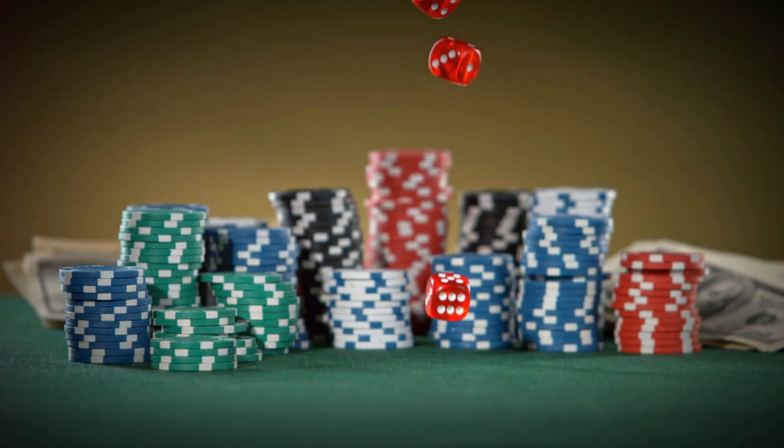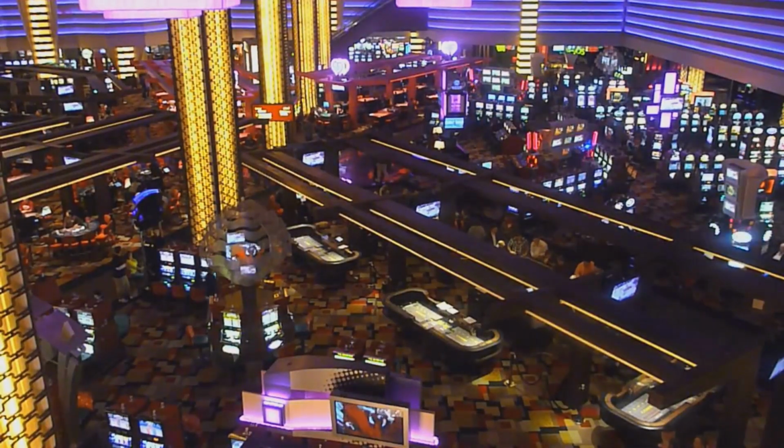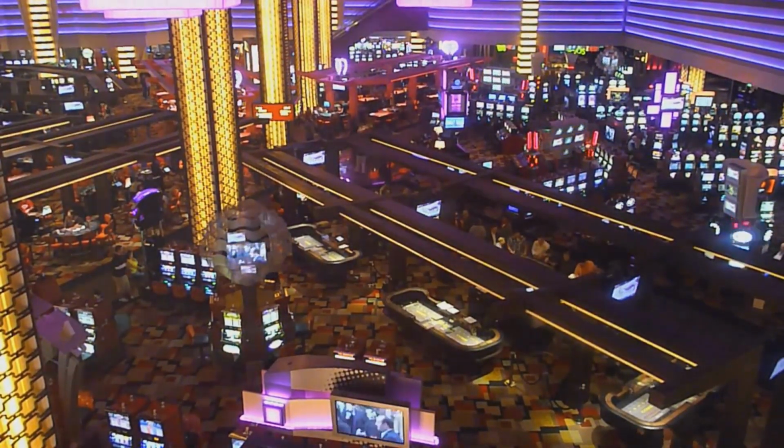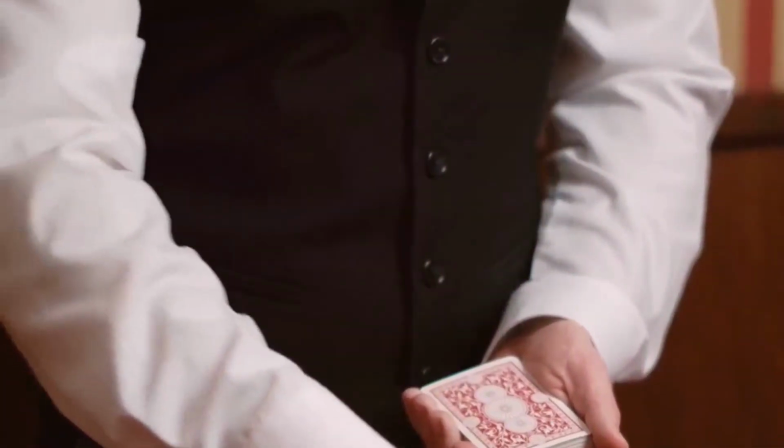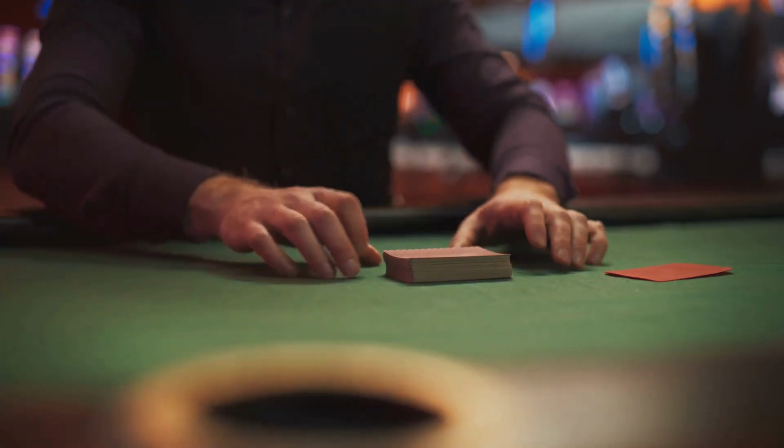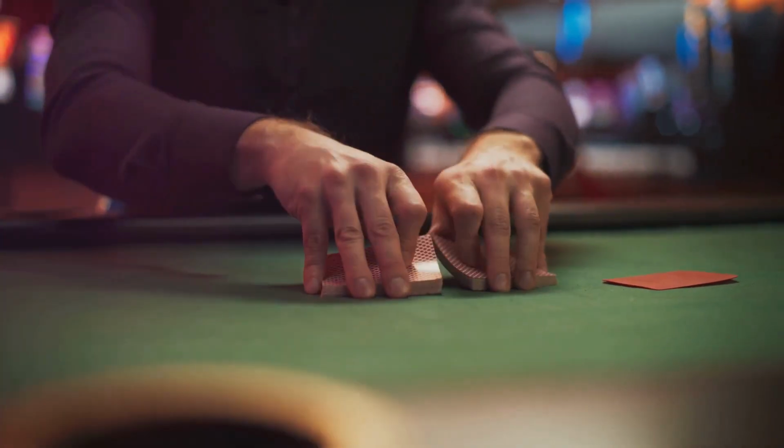Gambling has always been a part of human culture. From ancient dice games to modern casinos, people have always been fascinated by the chance of winning big. But behind the thrilling experience is a complex world of mathematics. Understanding this math can demystify the world of gambling.